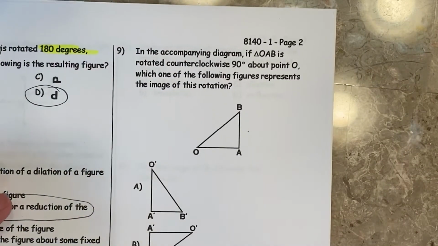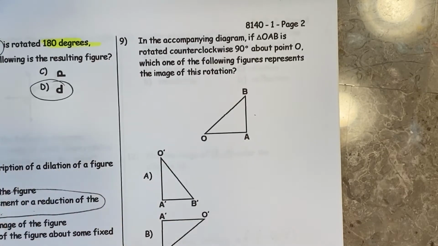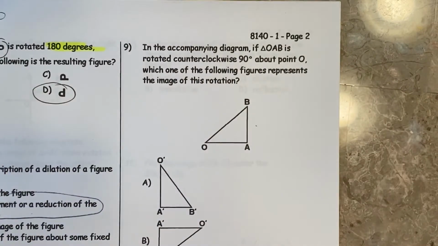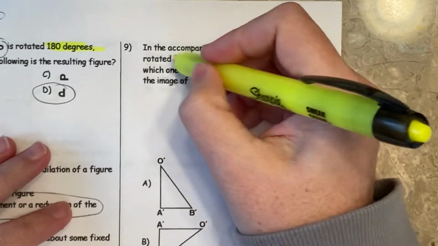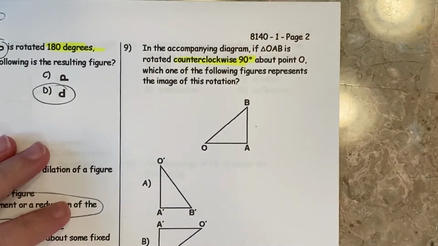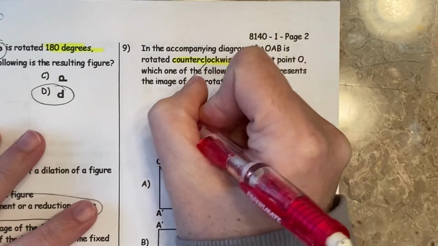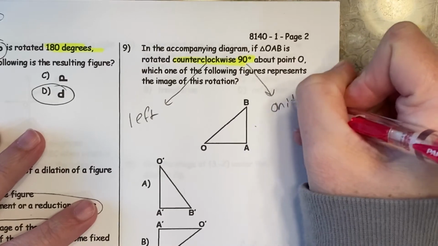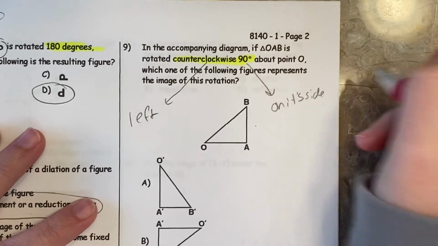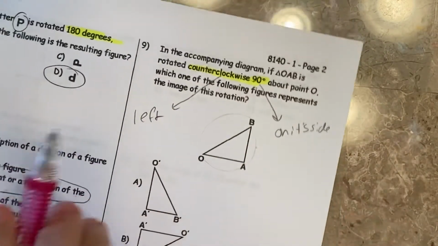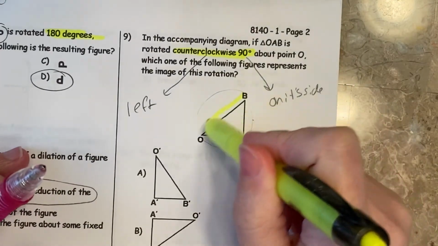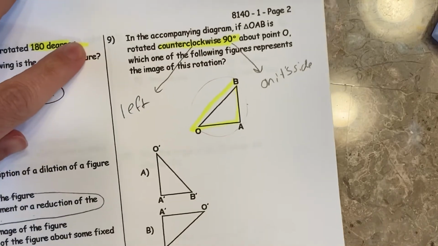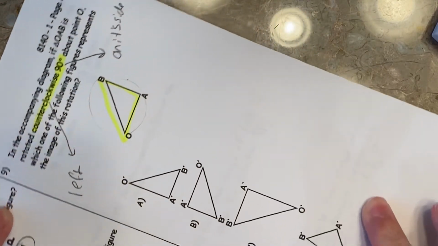All right, number 9. It says in the accompanied diagram, triangle OAB is rotated counterclockwise. So now they're telling us that we're going to go to the left, and we want to turn it on its side. So this is to the left, and this is on its side. You're focusing on this triangle right here. You've really got to focus. If I go counter, again, that's to the left, I'm going to do one turn, one rotation.